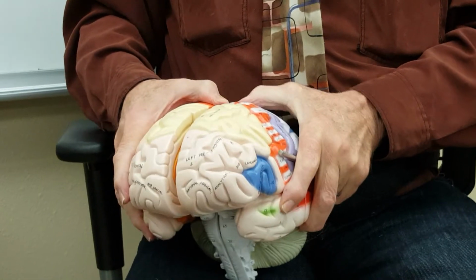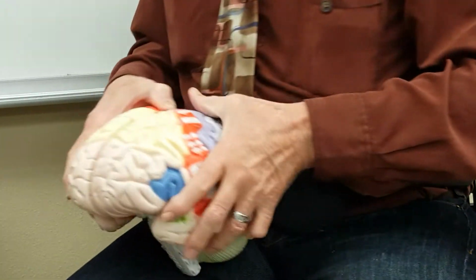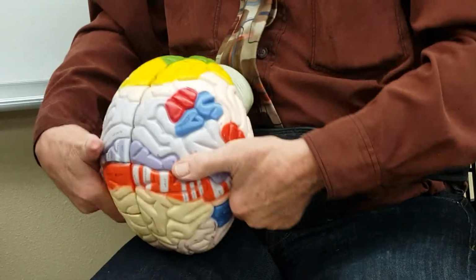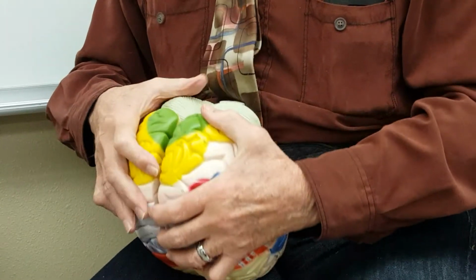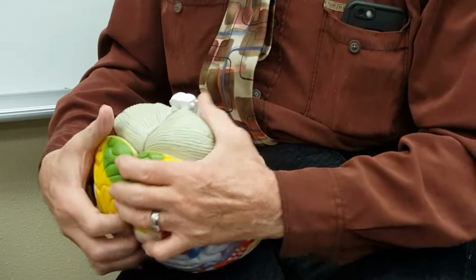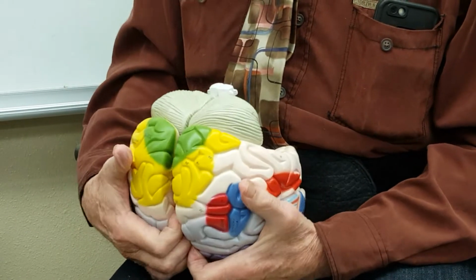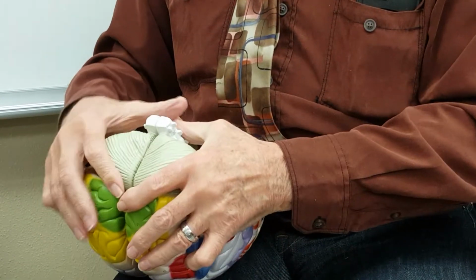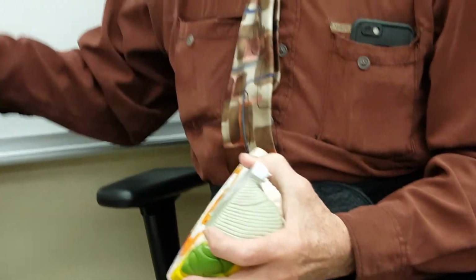So I just put this together, now we'll take it apart. The hard part is getting a hold of this thing without it going flying. Yeah, exactly.